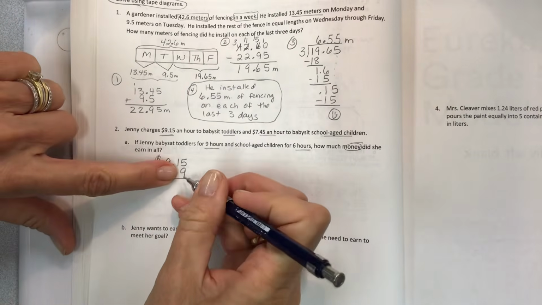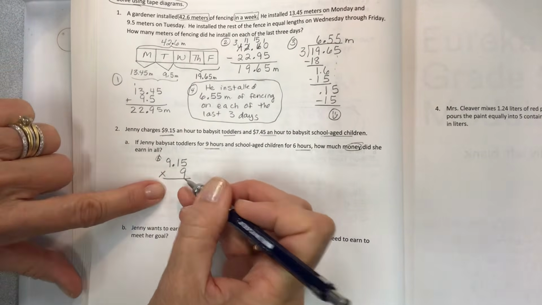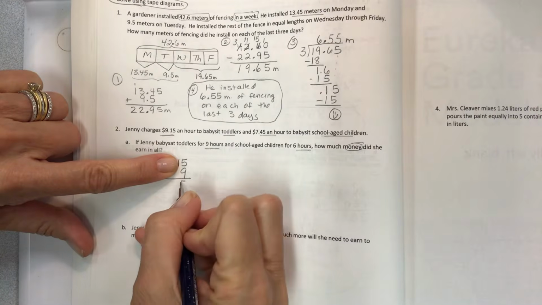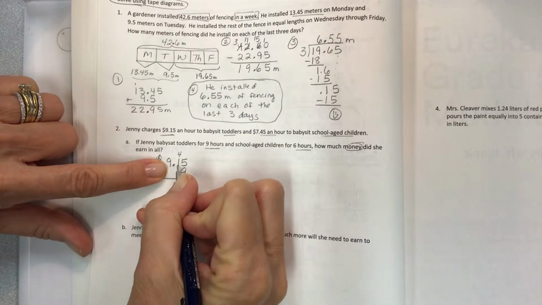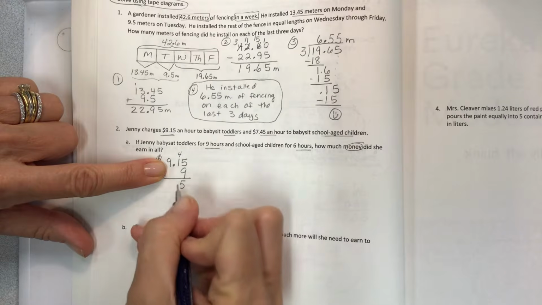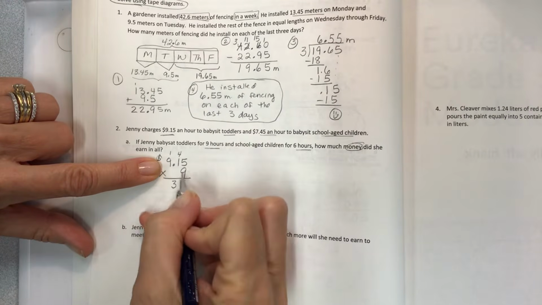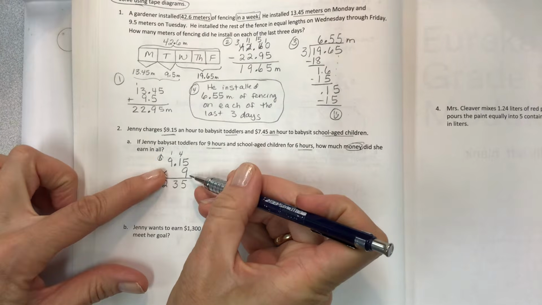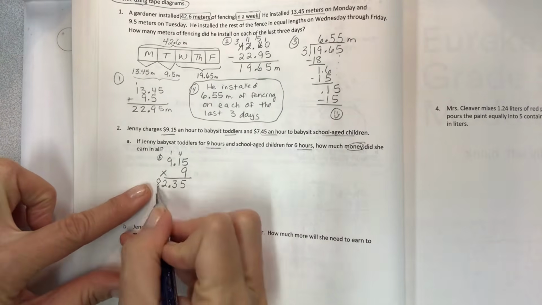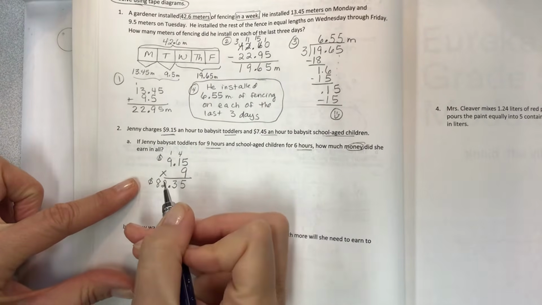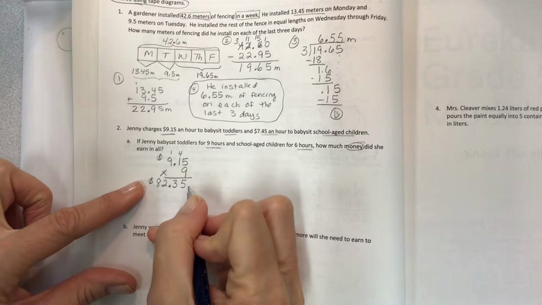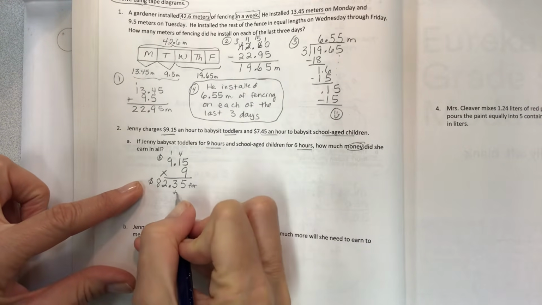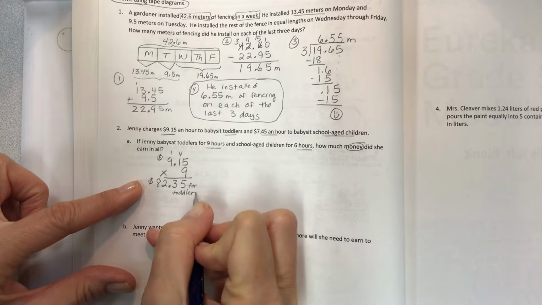So we take these and we multiply across every place value position. So 9 times 5 is 45, carry the 4. 9 times 1 is 9, 10, 11, 12, 13, carry the 1, 81, 82. Now it's hundredths times ones for hundredths. $82.35 for toddlers. But that's not the end.